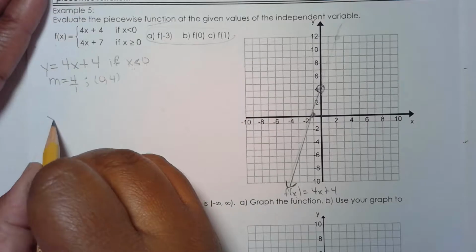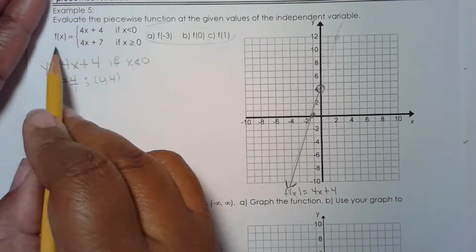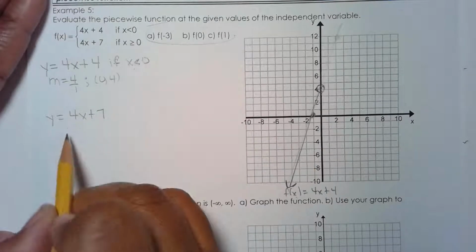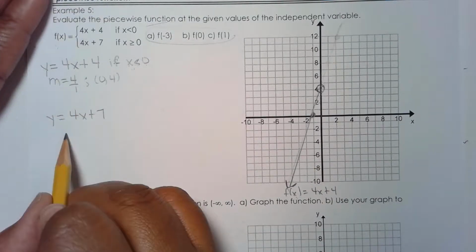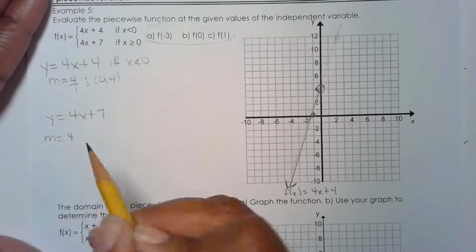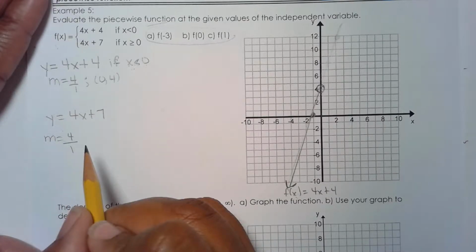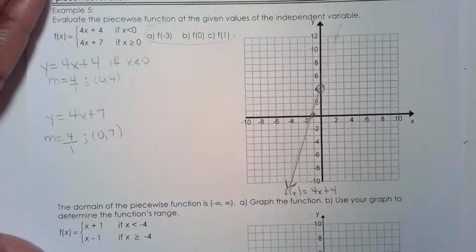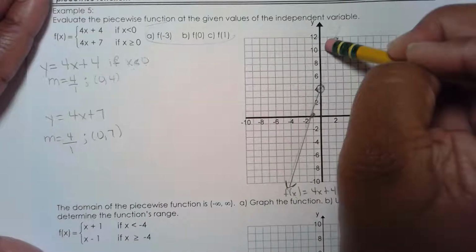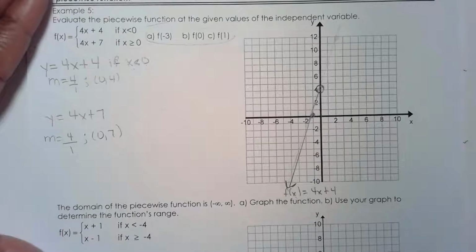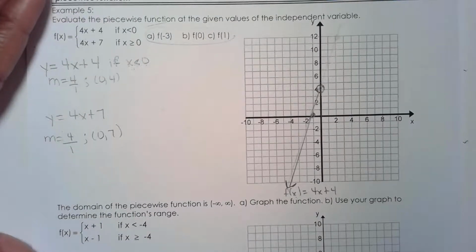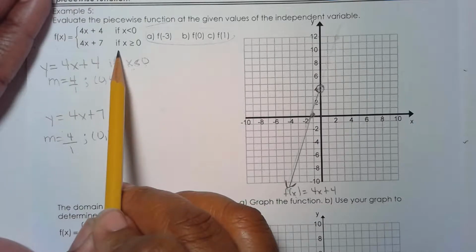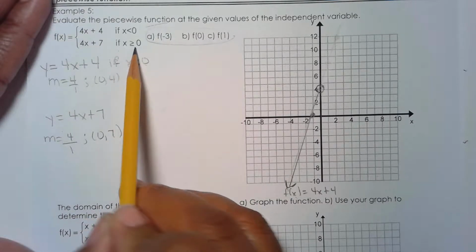Our second equation, yes, we have the function f of x equals 4x plus 7. We just look at the linear function. Our slope here is 4, so we're going to rise 4, run 1. And our y-intercept is at 0, 7. The reason I'm using a pencil is because I know there's going to be a certain part that we have to erase, and using the pen would not suffice here. Now it says if x is greater than or equal to 0.